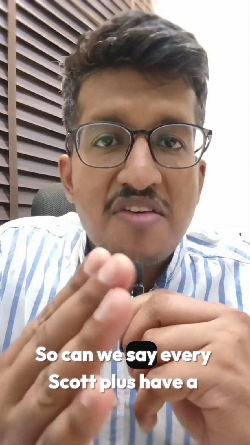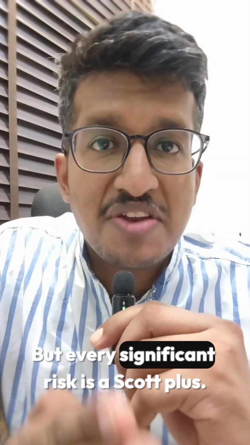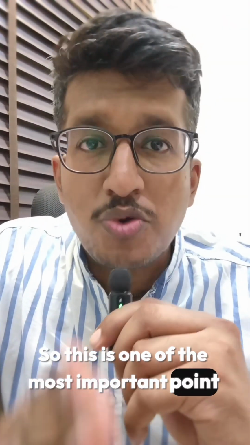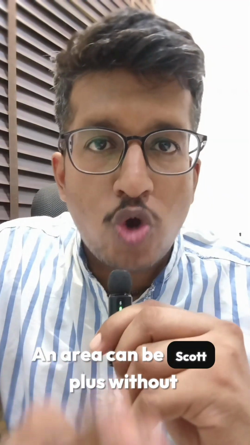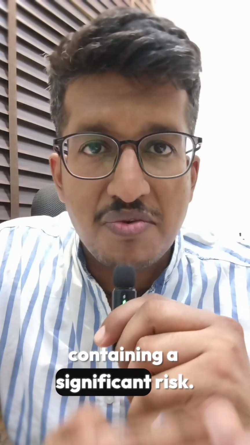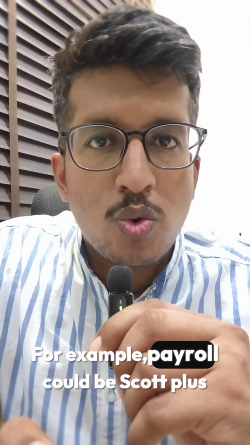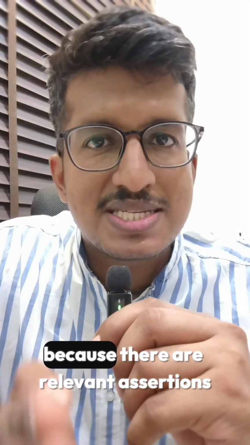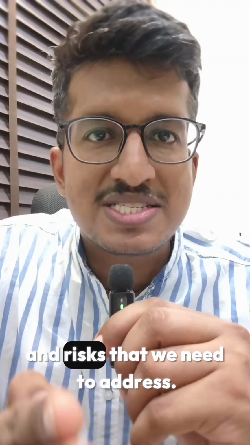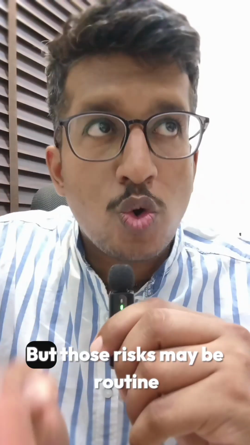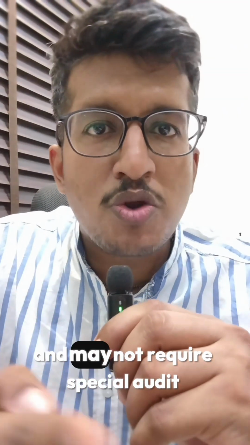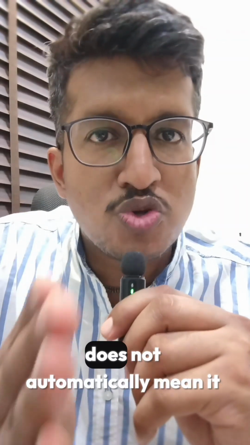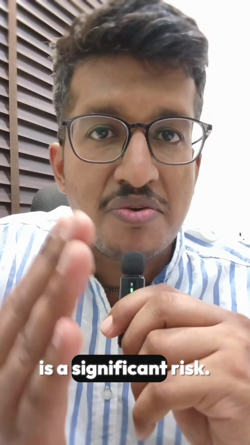So, can we say every SCOT plus has a significant risk? No. But is every significant risk a SCOT plus? Yes. So this is one of the most important points to remember. An area can be SCOT plus without containing a significant risk. For example, payroll could be SCOT plus because there are relevant assertions and risks that we need to address. But those risks may be routine and may not require special audit consideration. Therefore, SCOT plus does not automatically mean it is a significant risk.